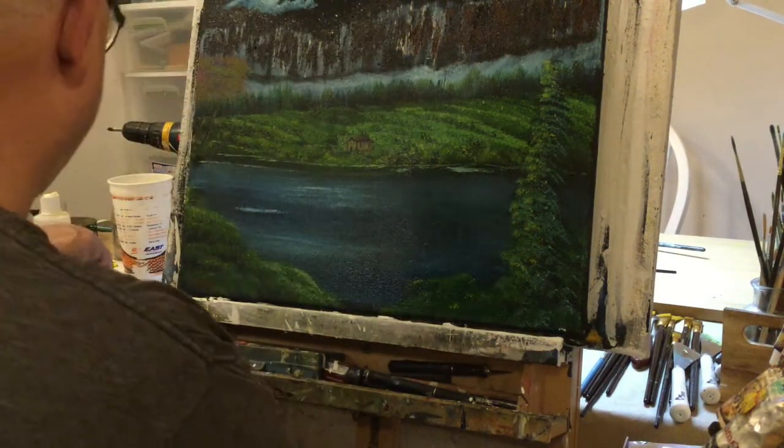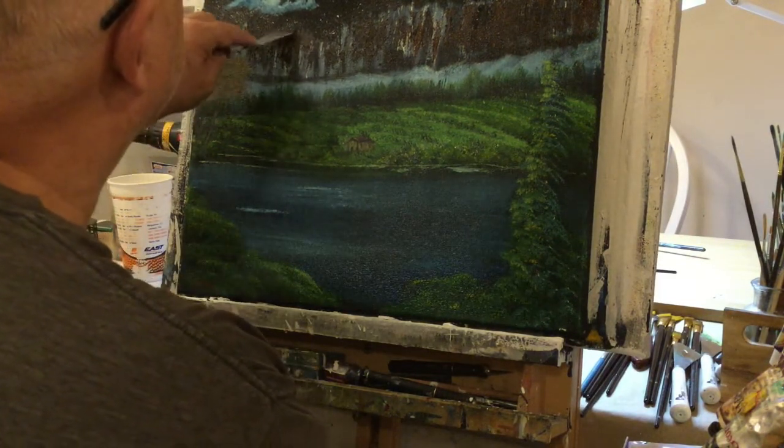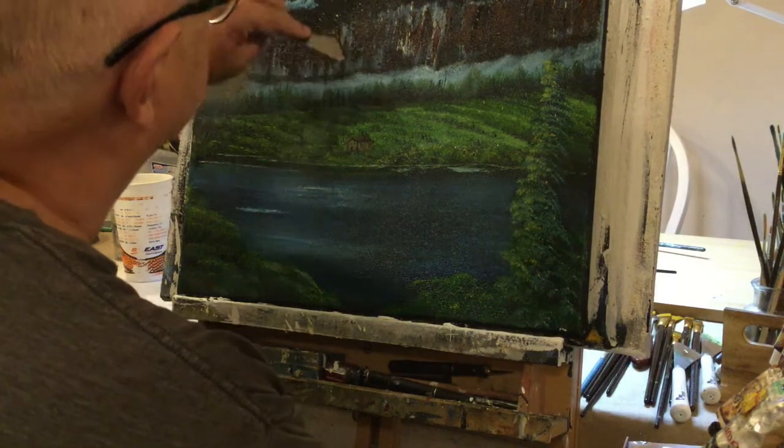Take some of that white out of there. It's a little too bright for a nighttime scene, I think, maybe. I don't know. We'll decide later.